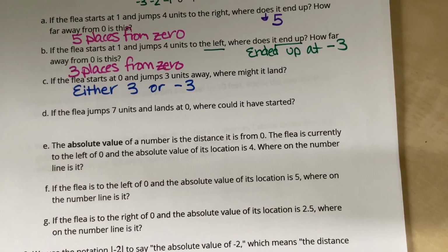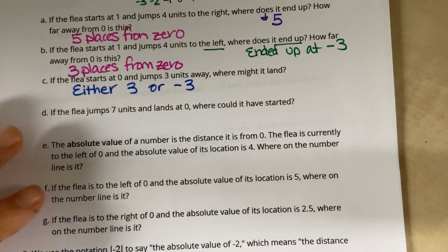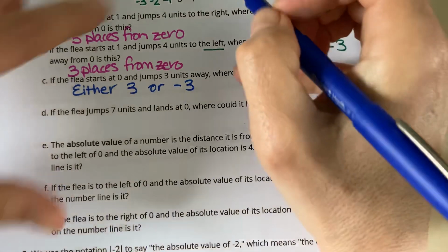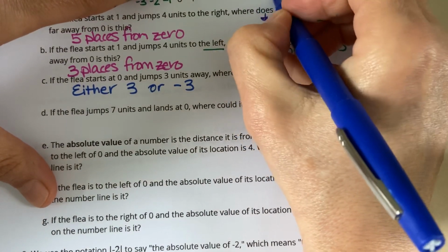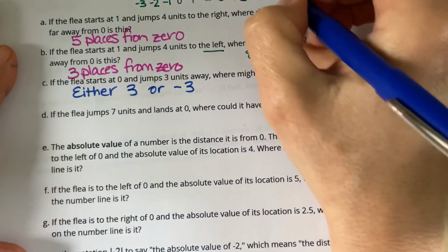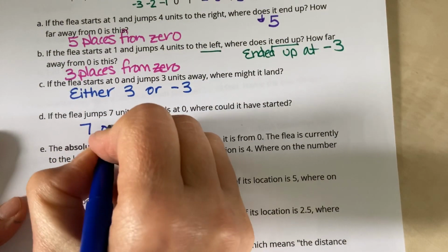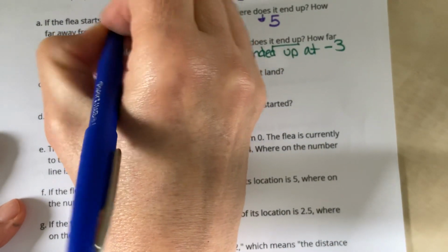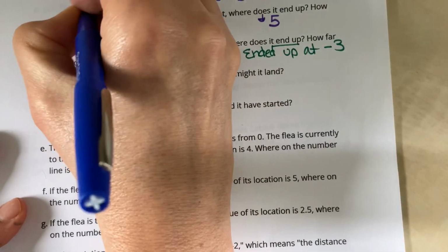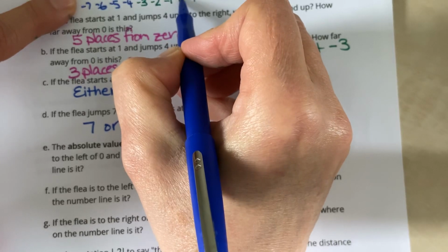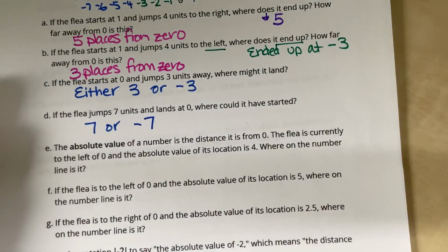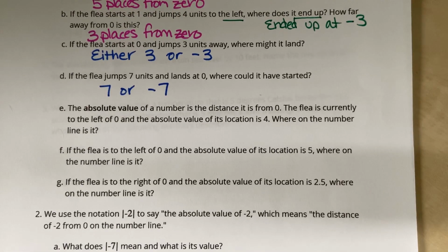All right. If the flea jumps 7 units and lands at 0, okay, where could he have started? So, same thing. He jumped 7 units, doesn't say right or left, where could he have started? So again, how far is 7 units here? So if this is 6 and this is 7, if he started here at 7 and jumped back to 0, he could have started at 7. Or let's say this is -3, -4, -5, -6, -7. He could have started here and went this way and jumped 7 places and ended up at 0. Okay, so he could have started at 7 or -7. Both are 7 places from 0. Okay.